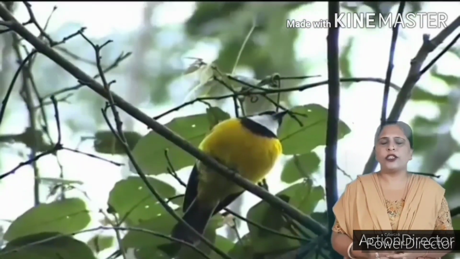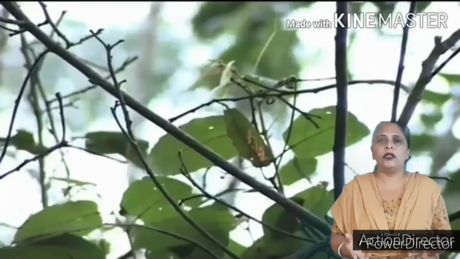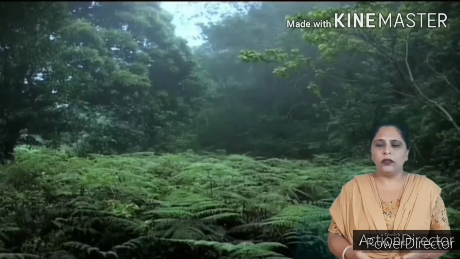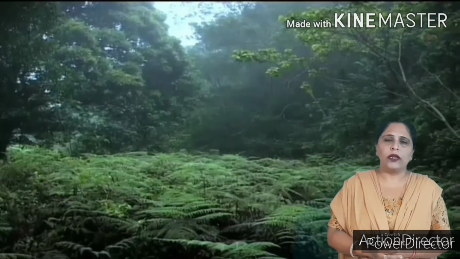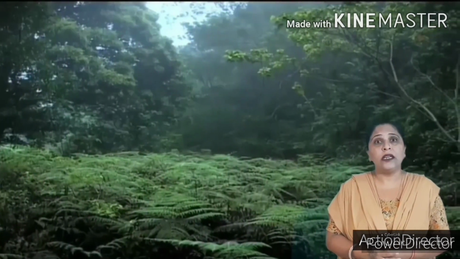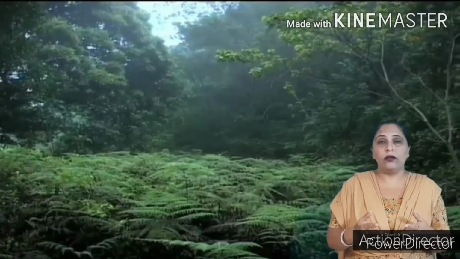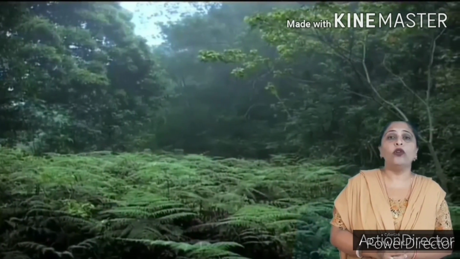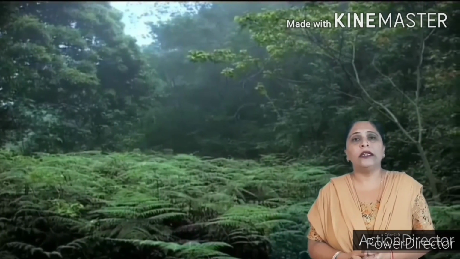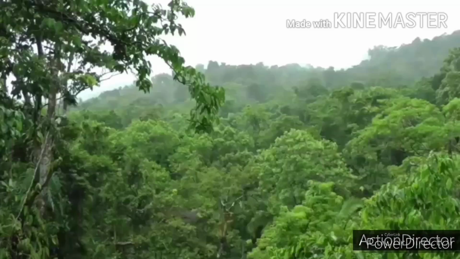Some of the varieties of trees found in the Congo rainforest are teak, hardwood, and costly trees whose wood is very costly. Teak, mahogany, and then trees like bamboo.